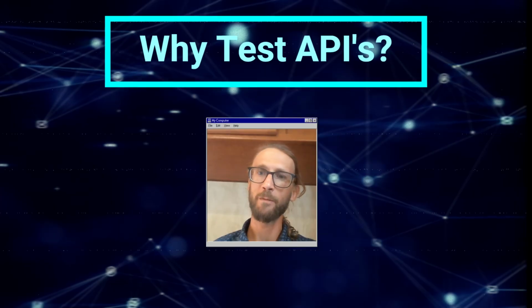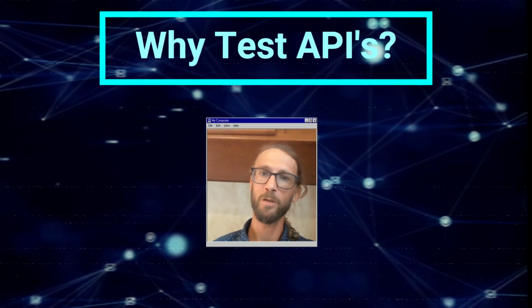This approach to testing saves time, reduces noise, and helps QA teams spot issues in the core logic of an application long before they surface in the user interface.